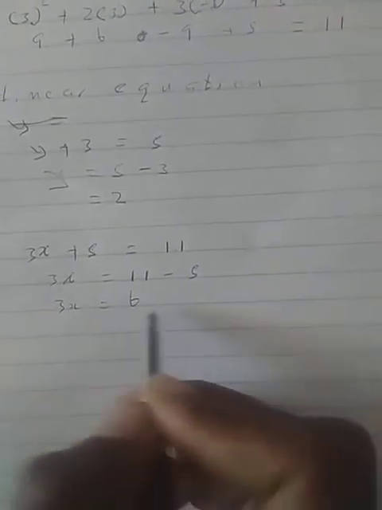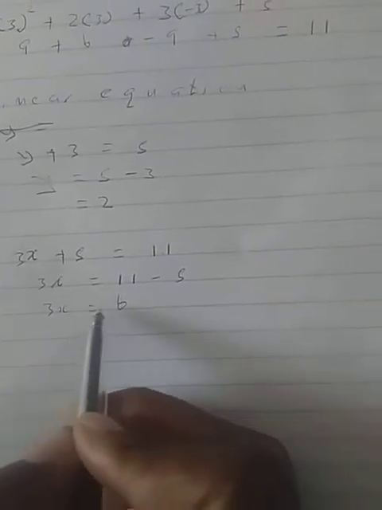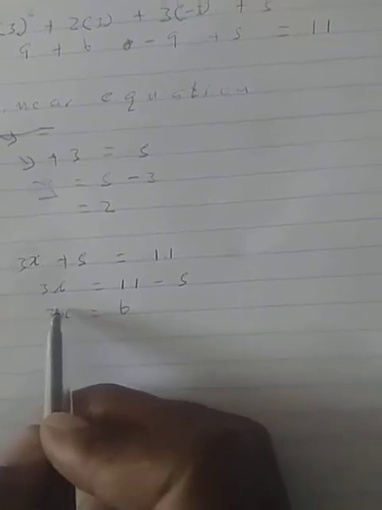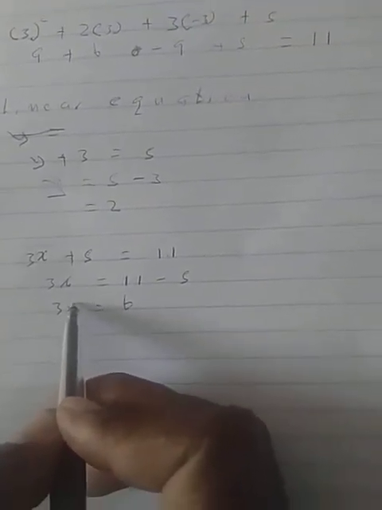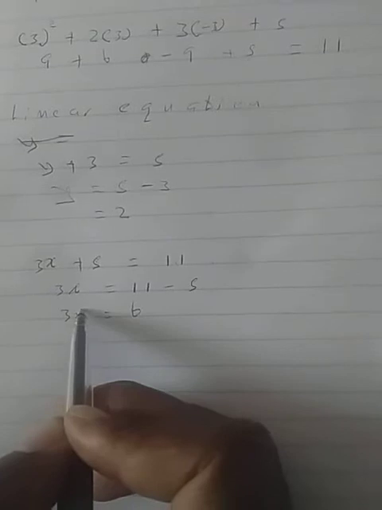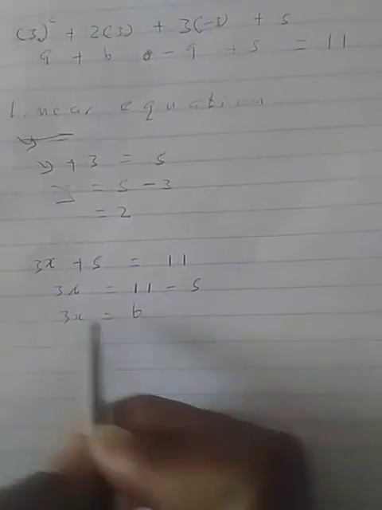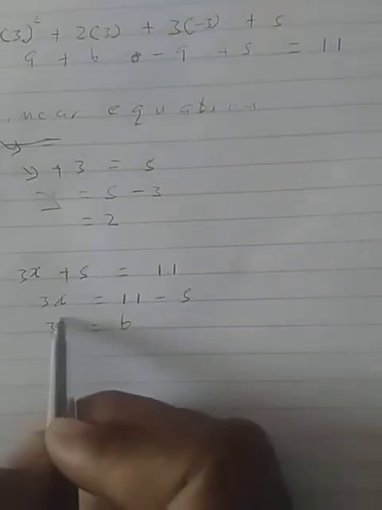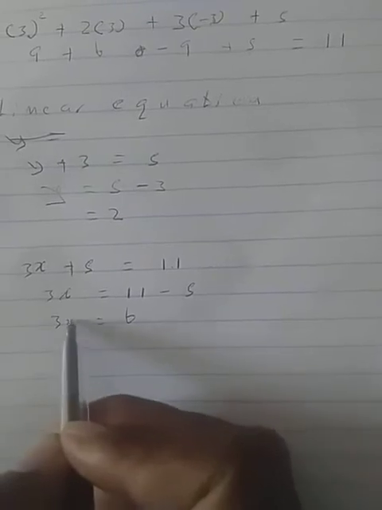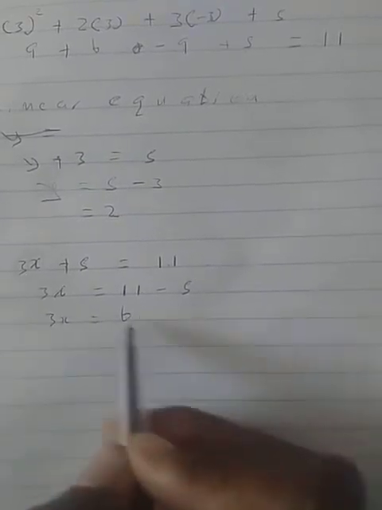Okay, then in this case what do we do? Because we are saying x, this number which is x times 3 is 6. What is the number that you can multiply by 3 and you get 6?